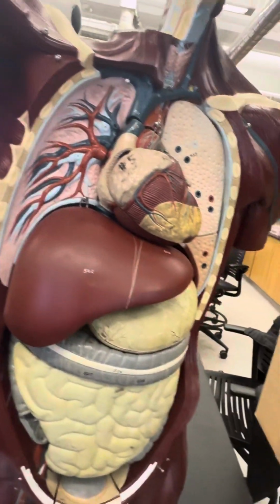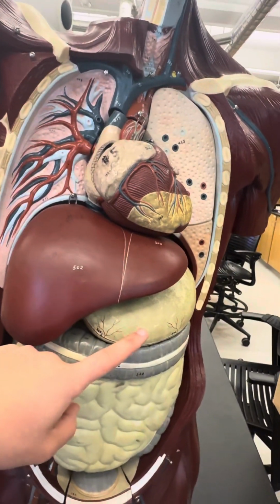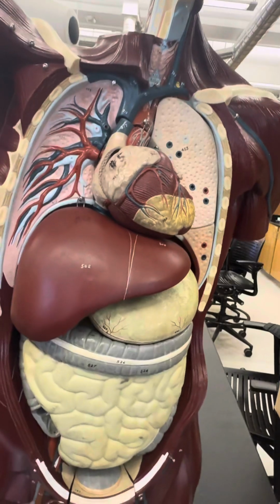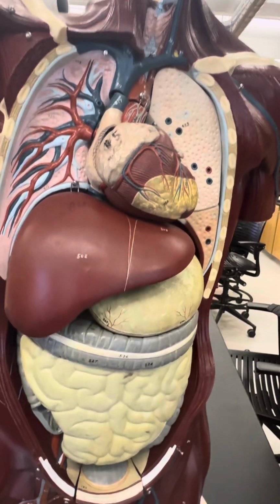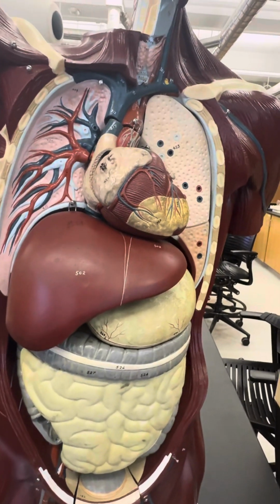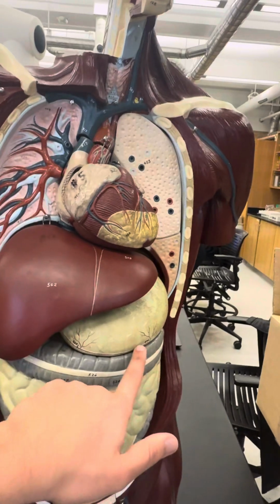The next part is the stomach, right there. The main function: it mixes and churns food, begins protein digestion with pepsin and acid. Three main parts include the gastric folds, pyloric sphincter, greater and lesser curvature of the stomach.